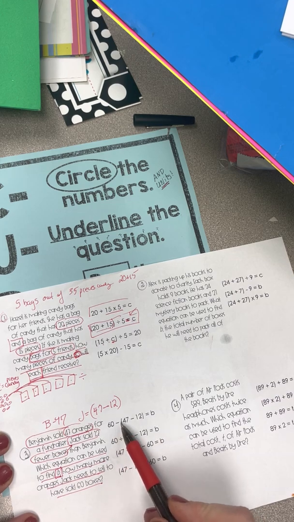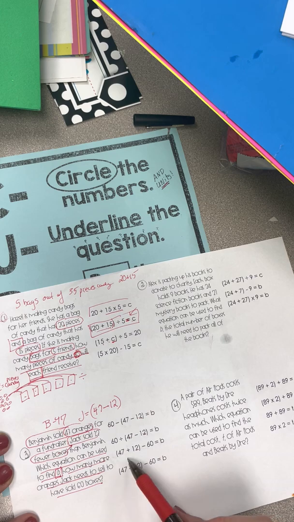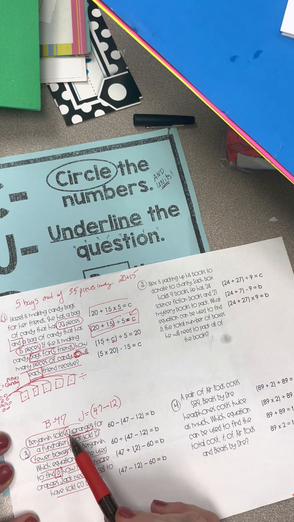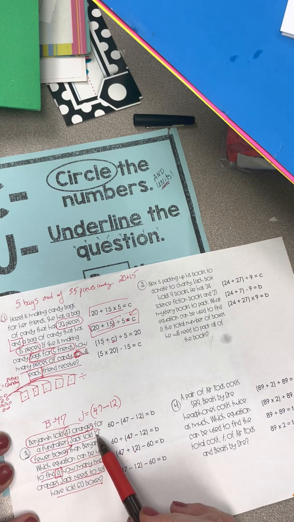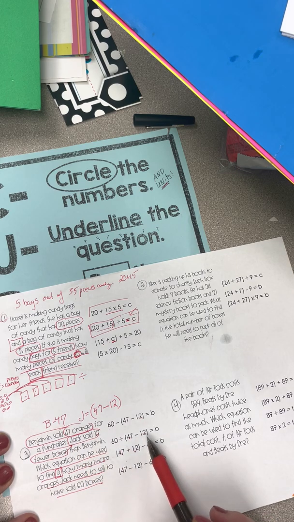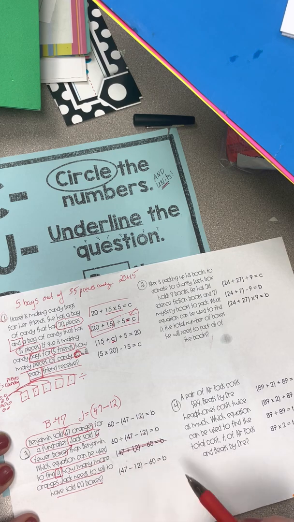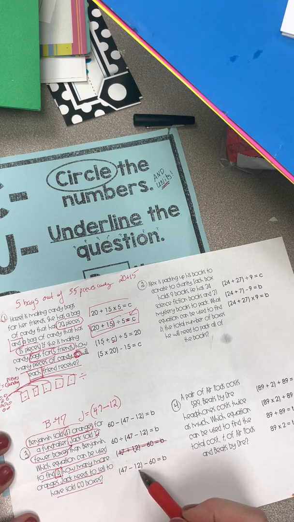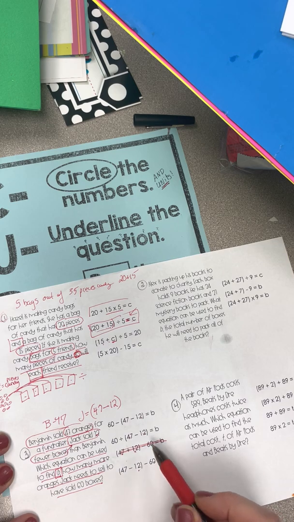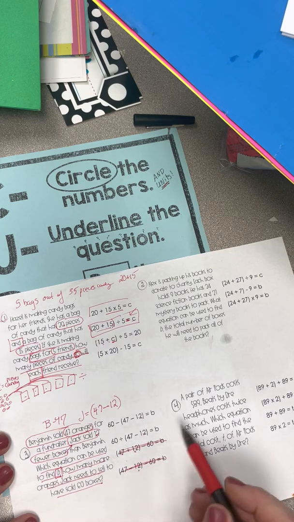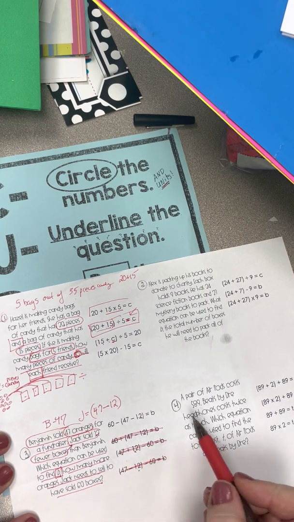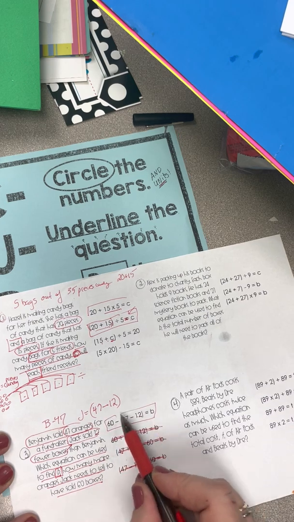Are we going to take 60 and subtract what he's already sold? Are we going to divide what he's already sold? Are we going to add 47 and 12? Because it didn't say that he sold 12 more. It said fewer, so that can't be right. 47 minus 12, but we're not taking away 60. We're trying to get to 60, so that's not going to work. And we're definitely not going to divide. It's going to be this one.